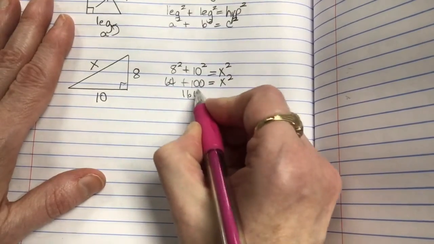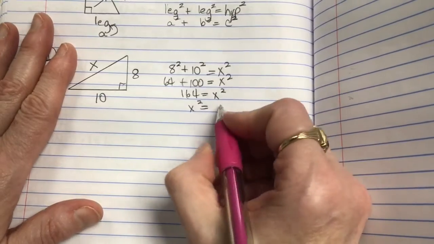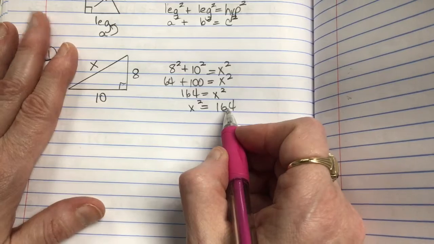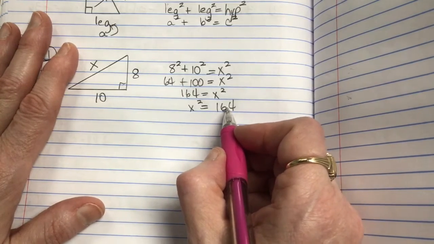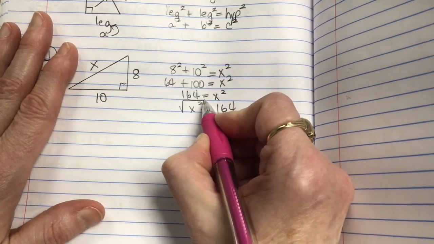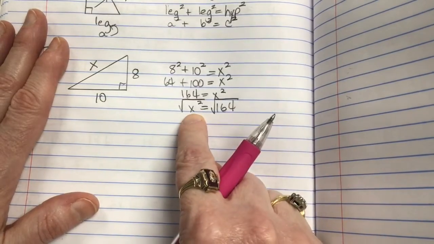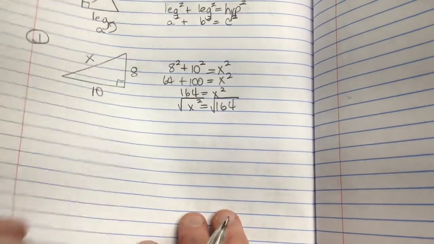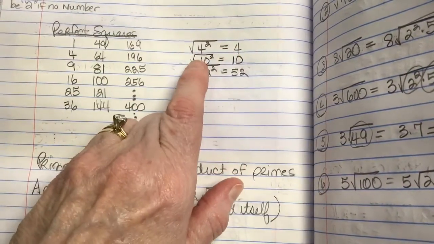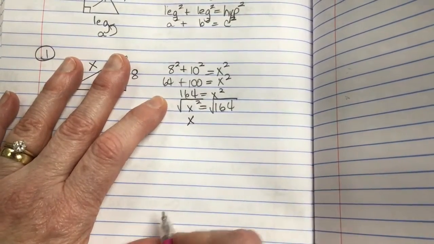So I got 164 equals x squared. If you like your x's on the left, we'll do that symmetric property and turn it around. Well, if x squared is 164, then I need to find what x is. And what you have to do is take the square root of this side. Well, we know if you do anything to the left side, then you have to do it to the right. Now, remember, let me turn back real quick. Remember, the square root of 4 squared is 4. The square root of 10 squared is 10. So the square root of x squared is x. Look, I got what I wanted.